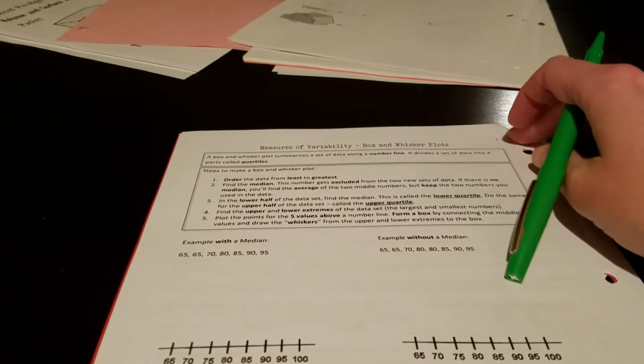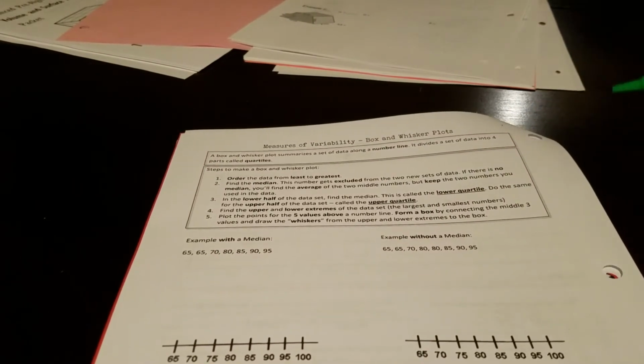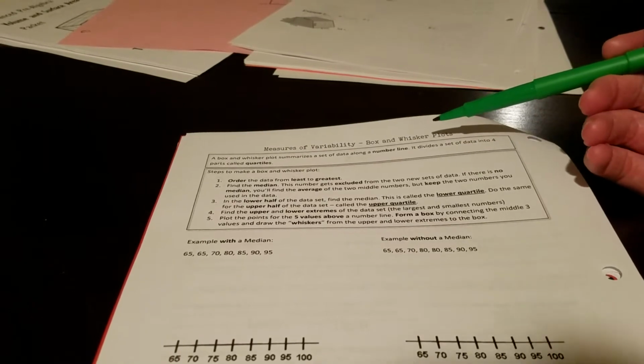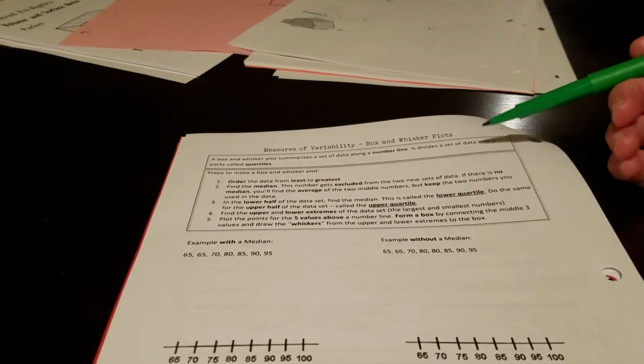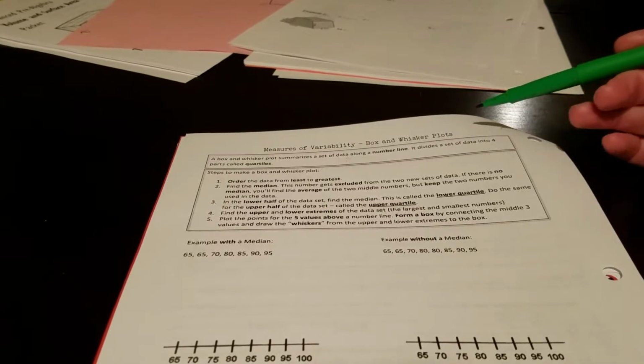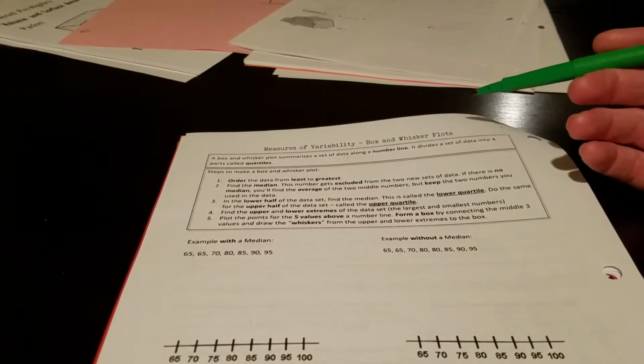Next lesson is about another measure of variability. It's about box and whisker plots. A box and whisker plot summarizes a set of data along a number line. Box and whisker plots are different from those line plots that we saw yesterday because it divides a set of data into 4 equal parts that are going to be called quartiles.